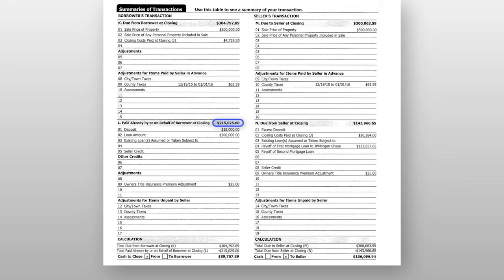There's also another miscellaneous credit here we'll talk about later. But the balance between what he had to come up with and what he's already come up with is $89,767. That's the amount of cash he's got to come up with on the closing date, when they're going to closing. That's what he's got to present a check for, to come up with additionally to get into the property.